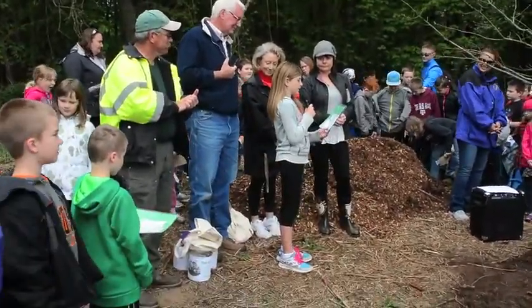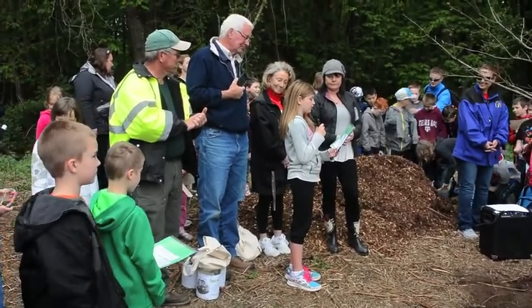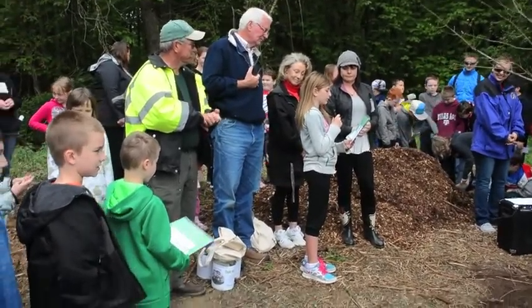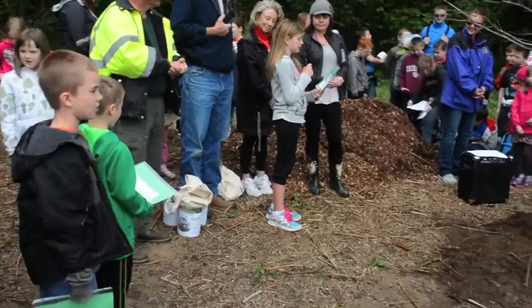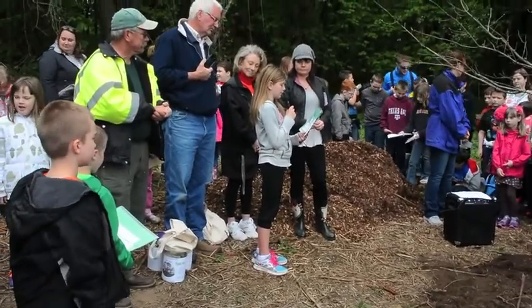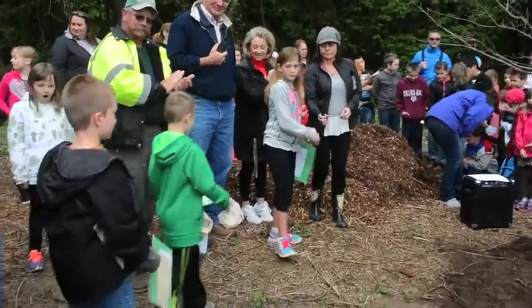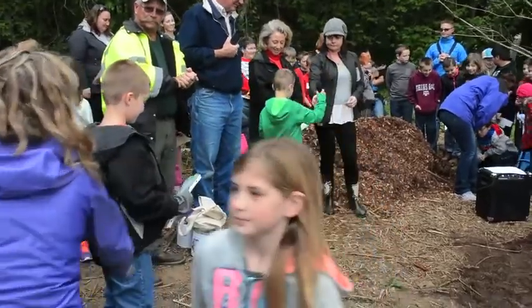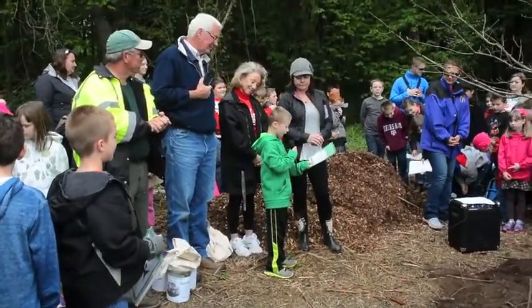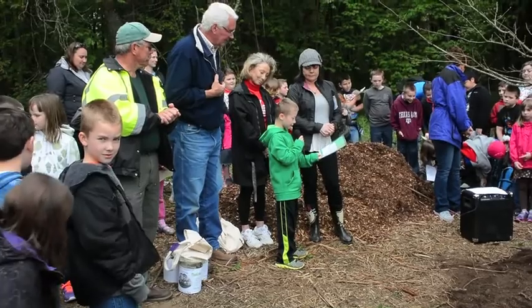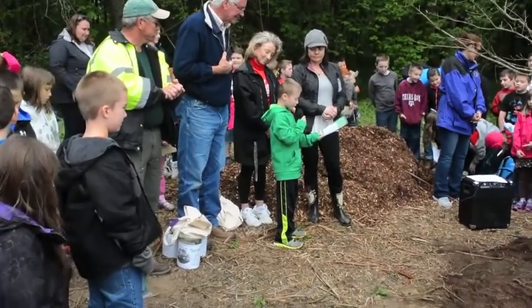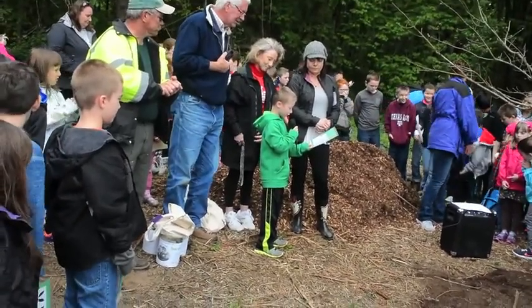R is for red-tailed hawk. The high branches of the Oregon white oak serve an important function as perches for the red-tailed hawk as they wait to ambush their next meal. S is for savanna. An oak savanna is a lightly forested grassland where oaks are the dominant trees.